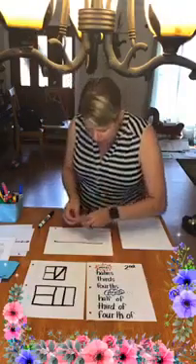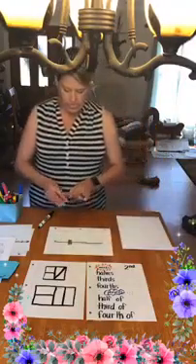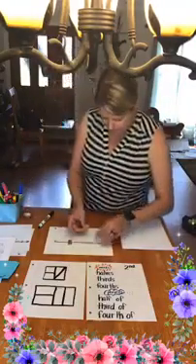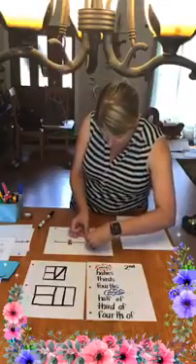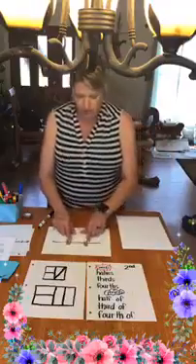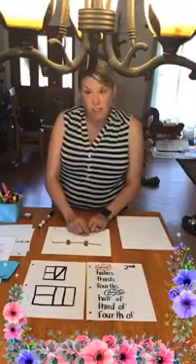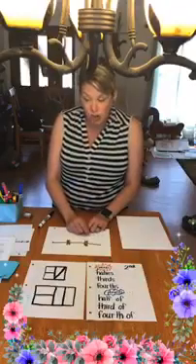So I see maybe a third being here and a third being maybe here. Does that look about right? So here I have 3 equal parts. Do you see that? Isn't that cool?